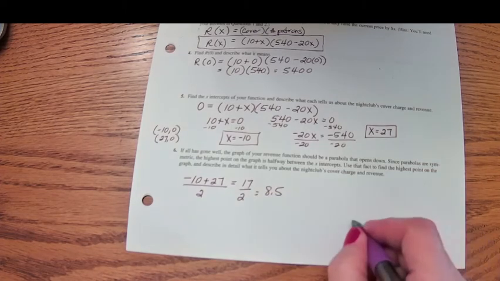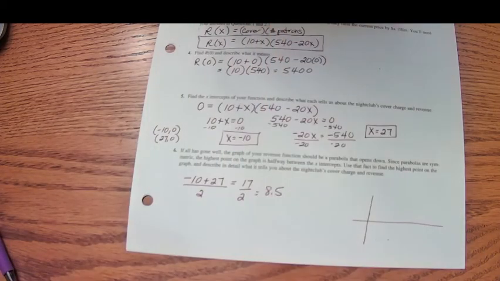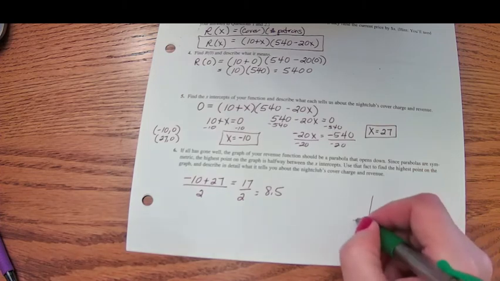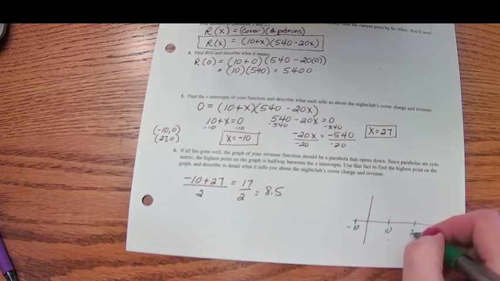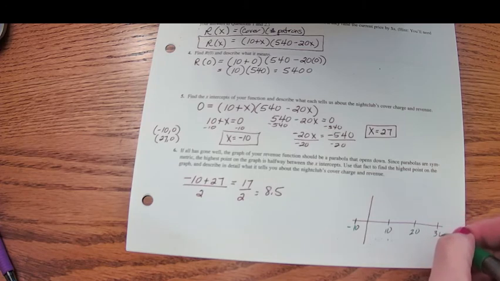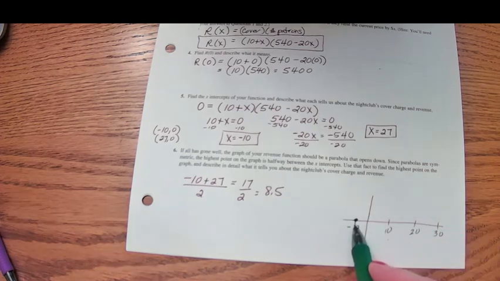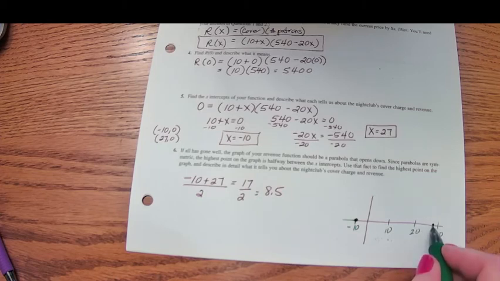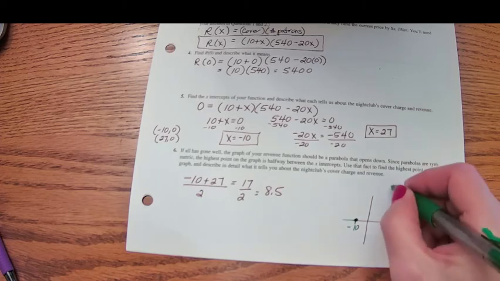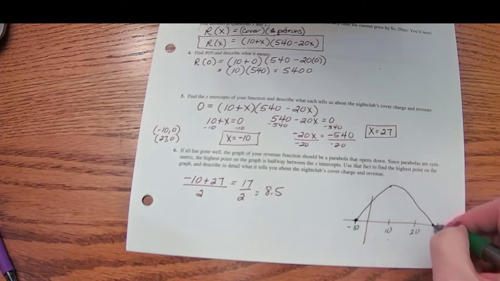So if we were to graph this parabola, I'm just doing a sketch here, I'm not putting it in the calculator. If here is negative 10, and here's positive 10, and here's positive 20, and here's positive 30, this is going to touch the x-axis at negative 10 and touch the x-axis at positive 27, and at 8.5.